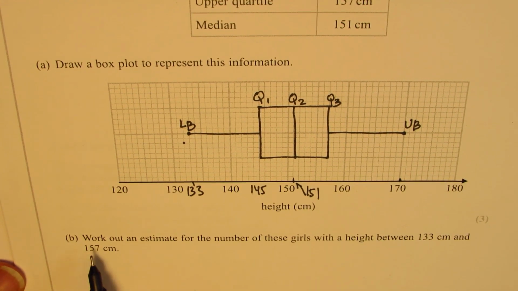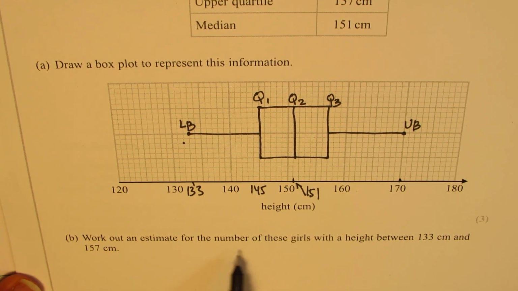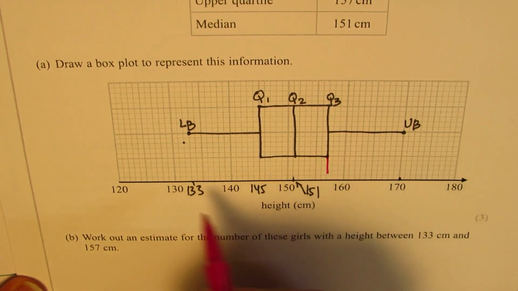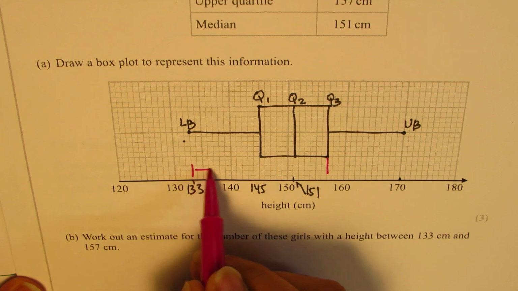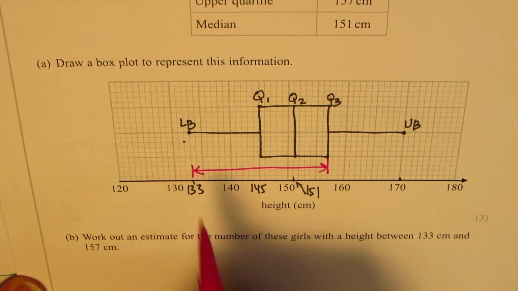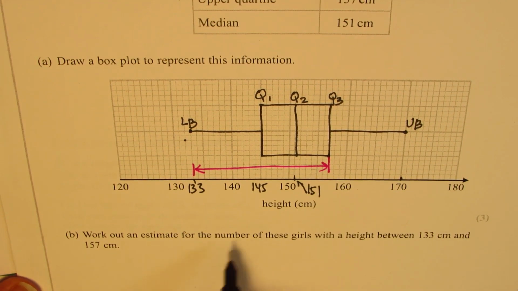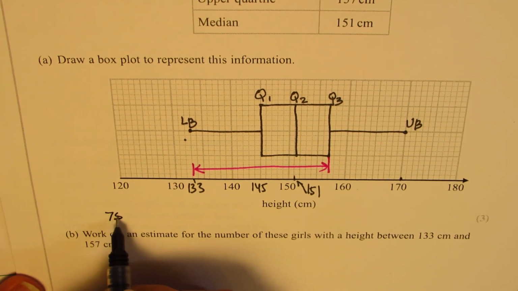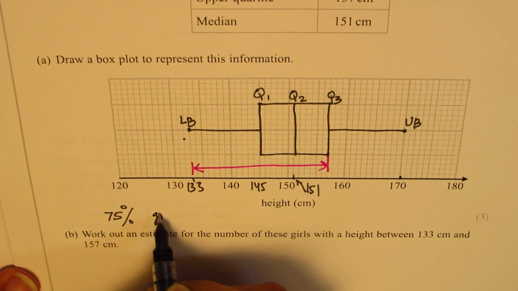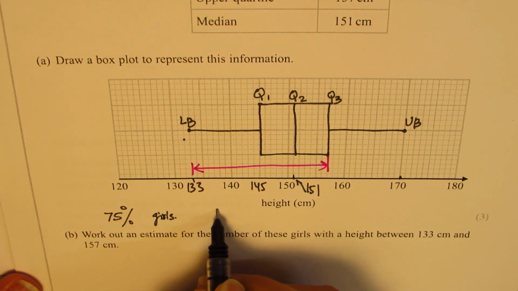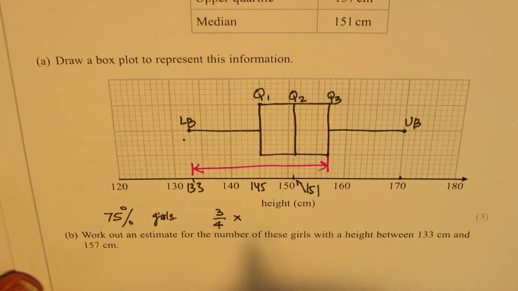Okay. Part B is work out an estimate for the number of these girls with a height between 133 and 157. That means 157 up to here, right? So all the girls up to this. So that means quartile 3, right? So in this range, we have 75% girls.